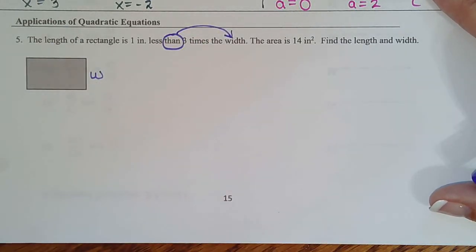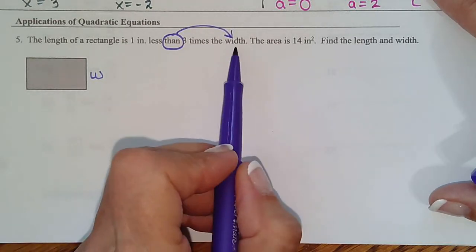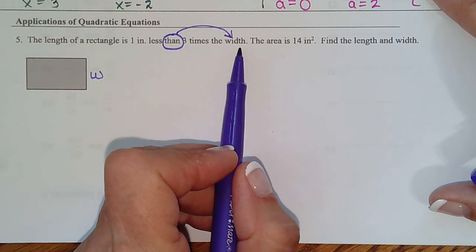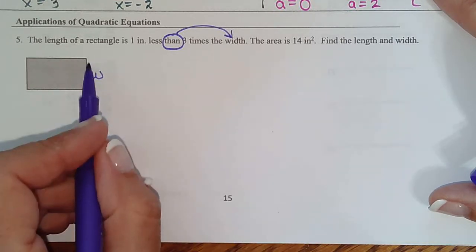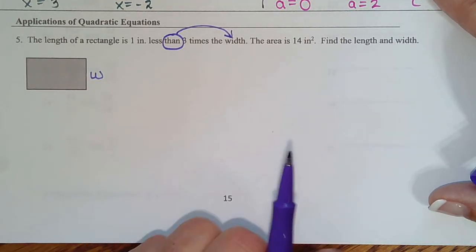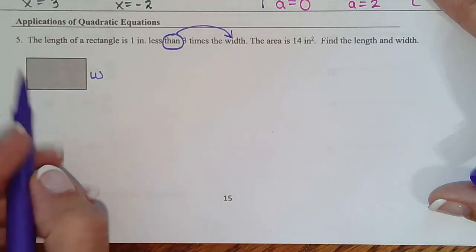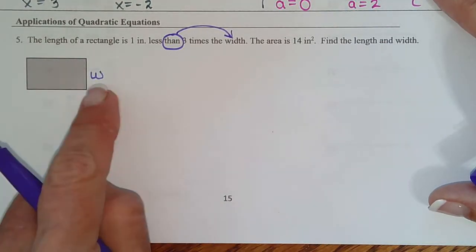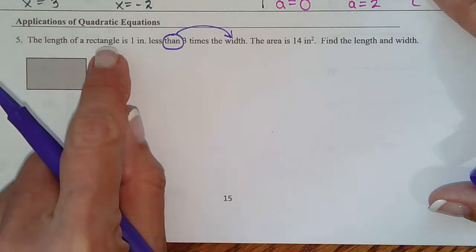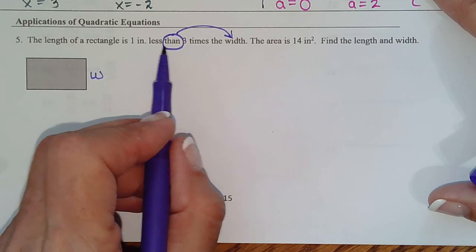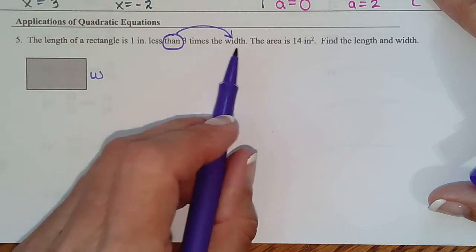A lot of people like to use X. I use whatever makes sense. So width follows "than." On the width, which is usually the shorter side, I just put W. Then you reread the problem to see what you're going to put for length, something using W. This says the length is 1 inch less than 3 times this.